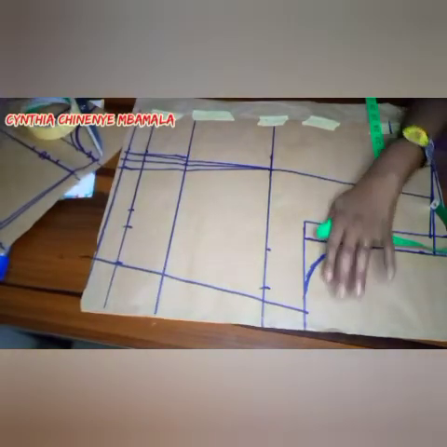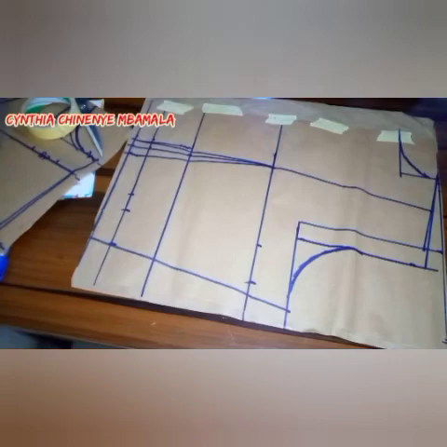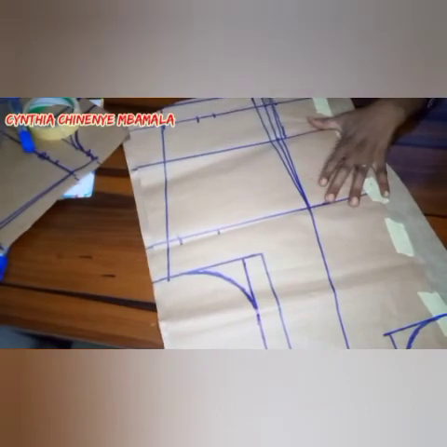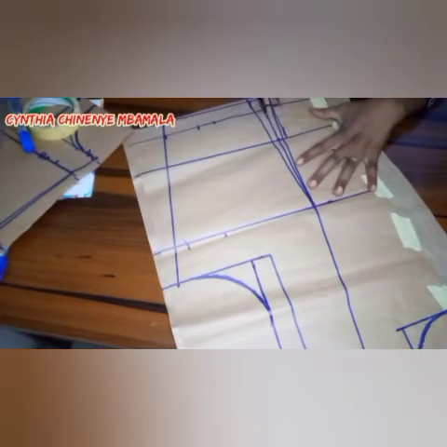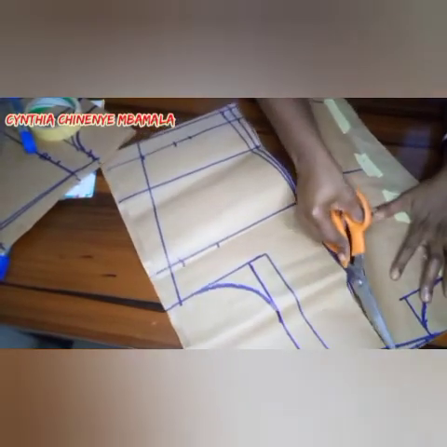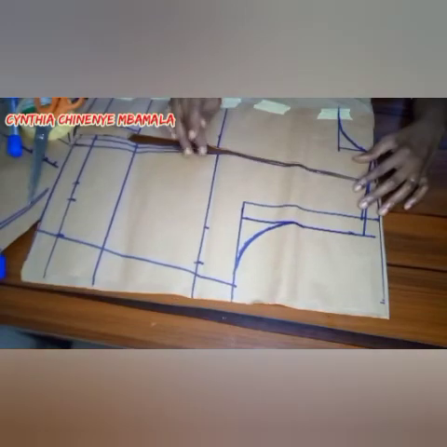So this is it, okay? So we're going to cut it out right now. But first of all, I'm going to finish cutting the back, then we'll cut the front. So now we are going to cut from here. On the upper area, because it is not a bustier.